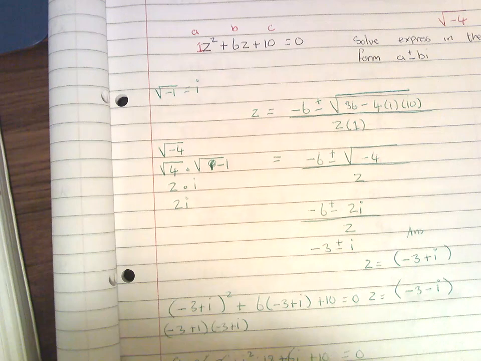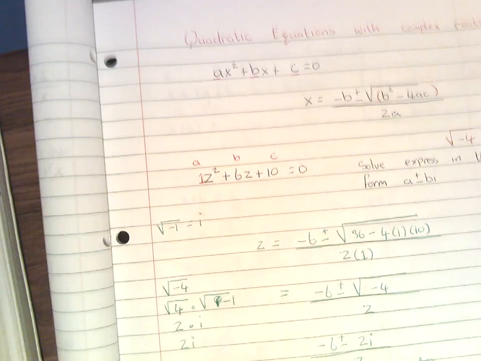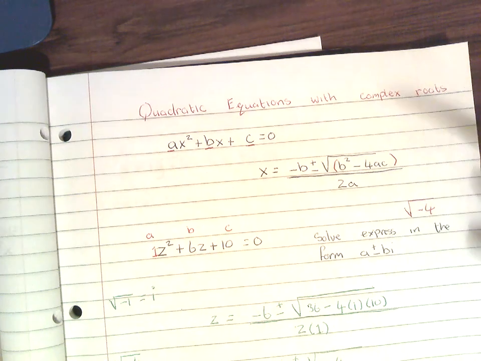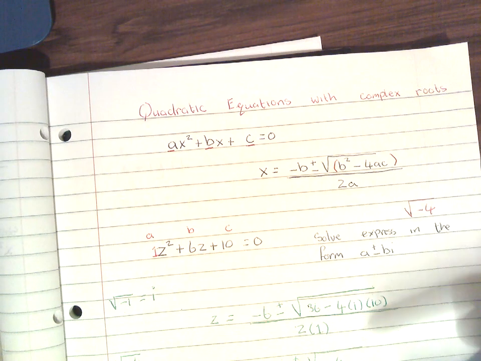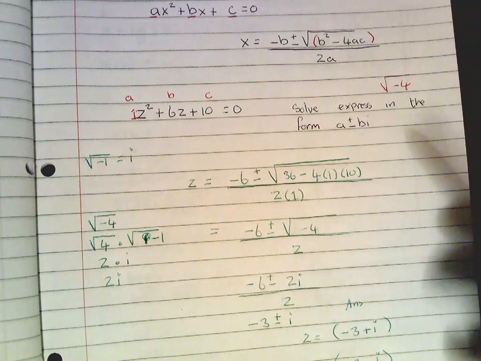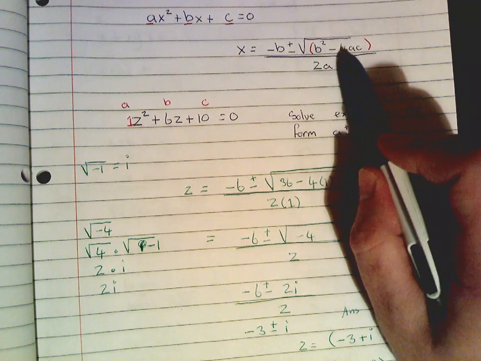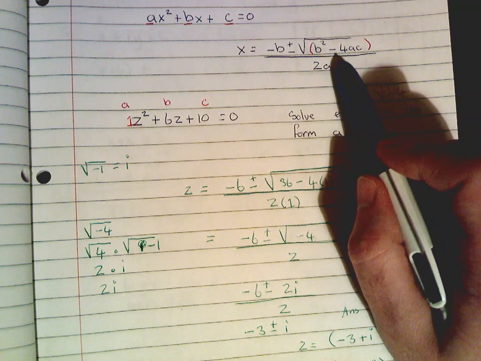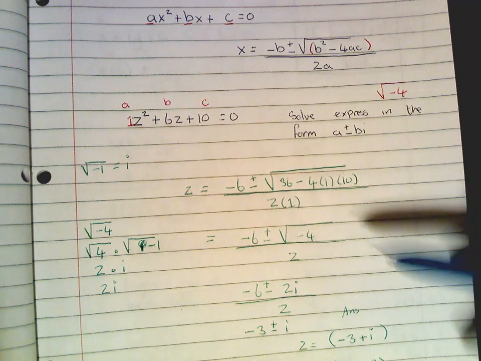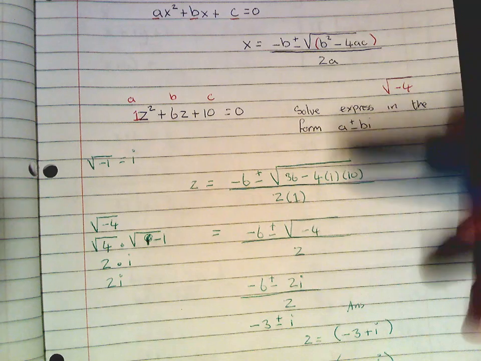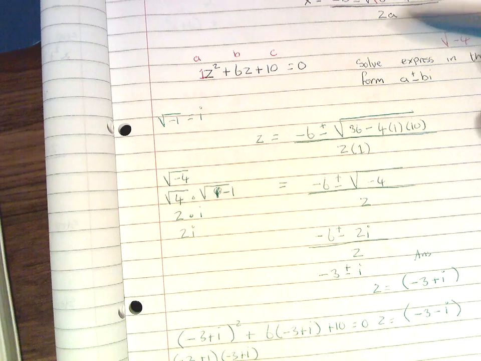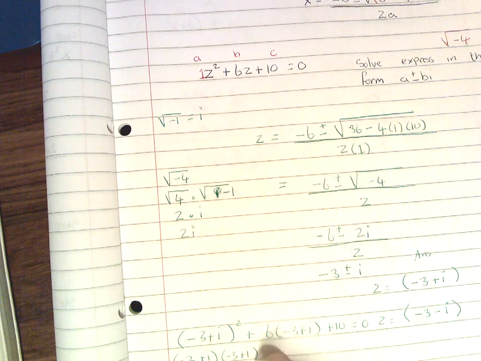That's just using the quadratic formula to get the roots of a quadratic, where the part under the square root is negative, and the roots end up being what are called complex numbers. And that's basically how we can use this to solve for the roots, and how the quadratic equation fits in with complex numbers.